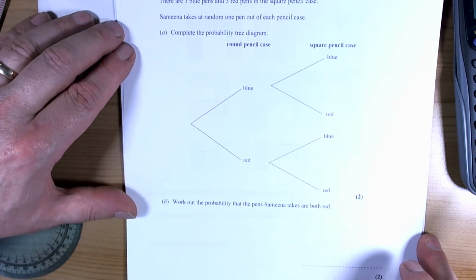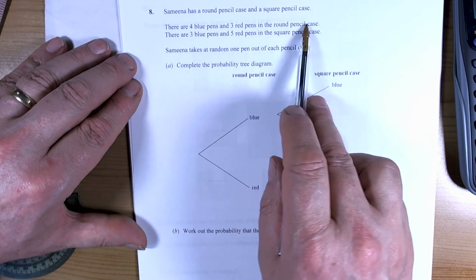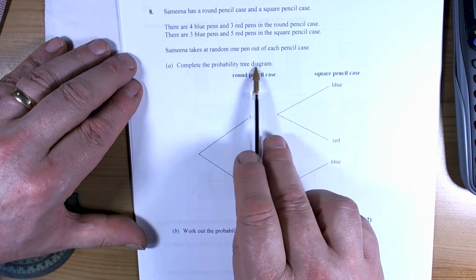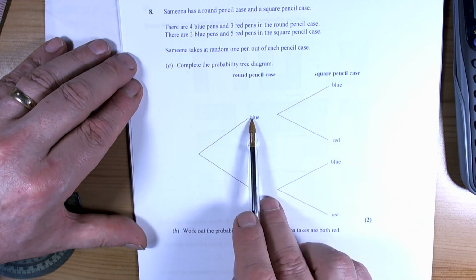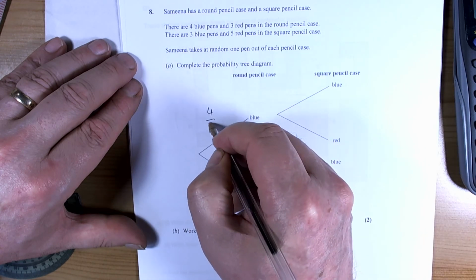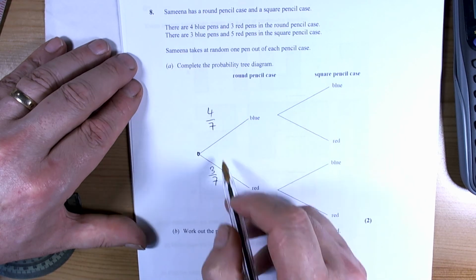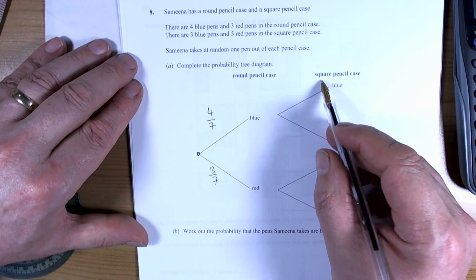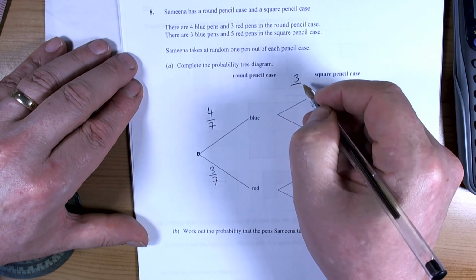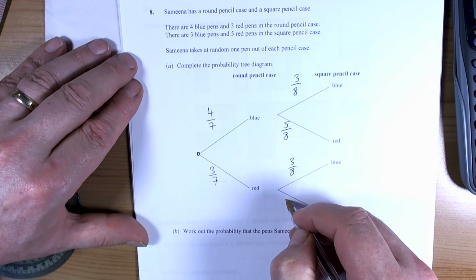Okay, so this next question talks about having 2 different pencil cases, and in each pencil case there's a variety of things. We're going to take 1 pen out of each pencil case, complete the tree diagram. Right, so out of the round pencil case, probability of getting blue is 4 out of 7. So the probability of getting red will be 3 out of 7, because these probabilities from an event must add up to a whole one. And for the square pencil case, there was 3 blues and 5 reds, so the probability of blue was 3/8. So the probability of red is 5/8.